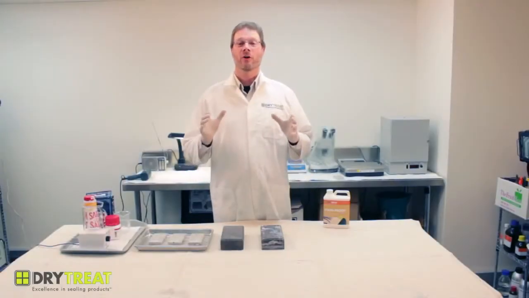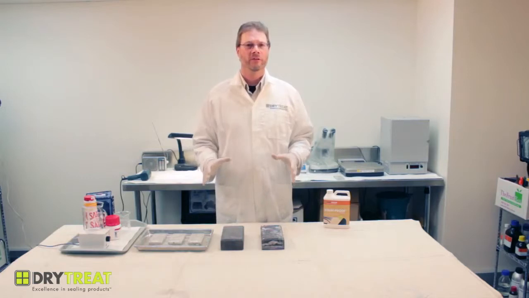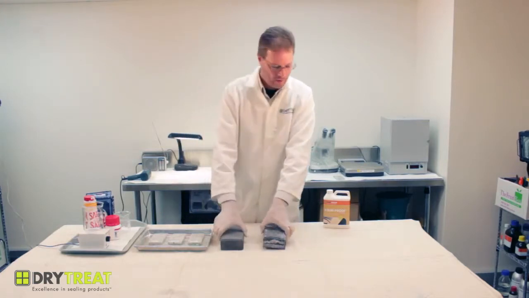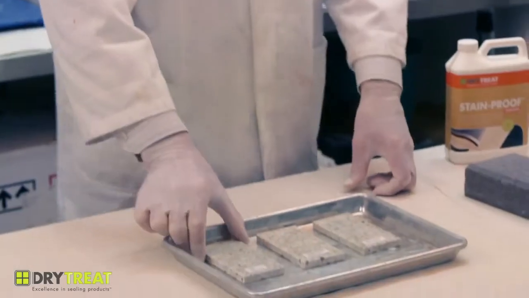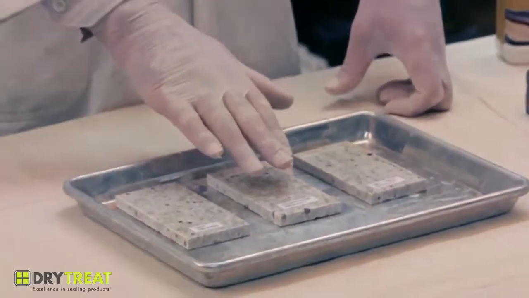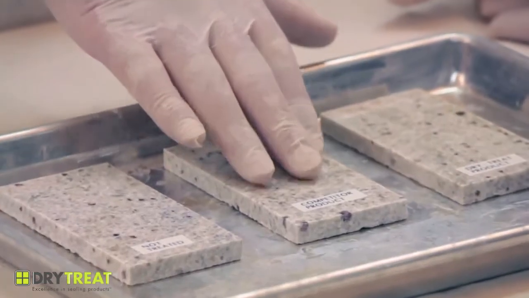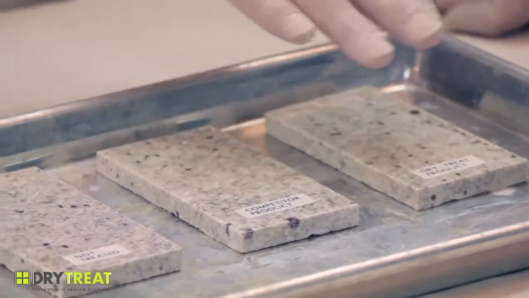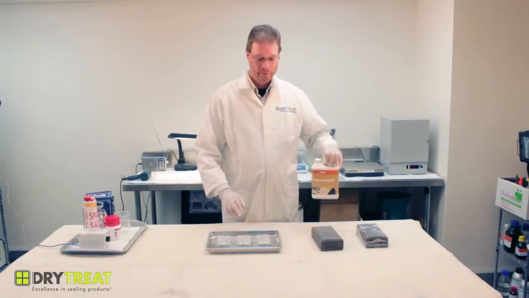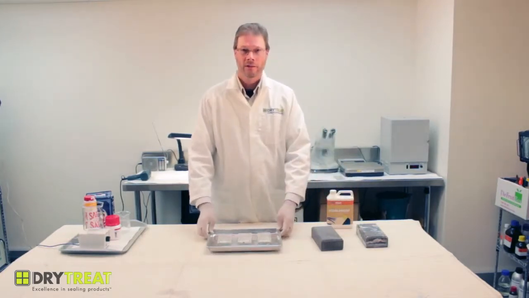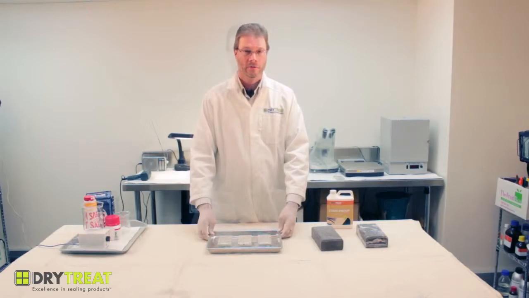Okay, to demonstrate how a Dry Treat sealer will help control efflorescence, I've got three pieces of stone here. This one is the control, it's not treated. This one's been treated with a common impregnator on the market, and this one has been treated with a Dry Treat impregnator called Stain-Proof. So we're going to pretend that this stone is sitting on your patio outside.